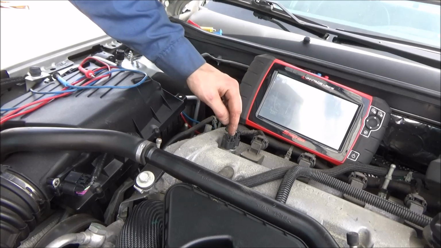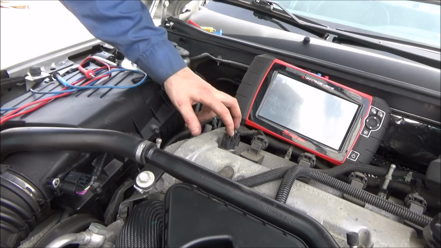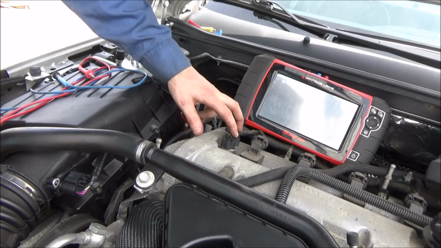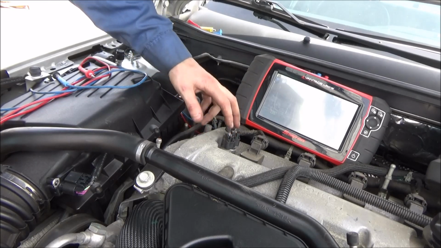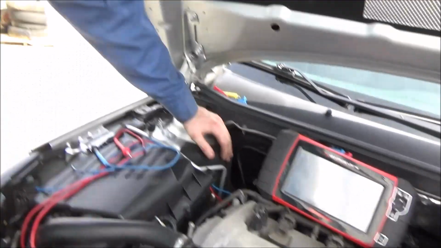This is the one we had the trouble code for. Every time I've seen these in the past, guys, these are so failure prone that it's always a good idea to recommend both of them. So that's what the recommendation on this one's going to be. Hopefully that cleared some of this up for you guys. It's kind of a quick and dirty diag.